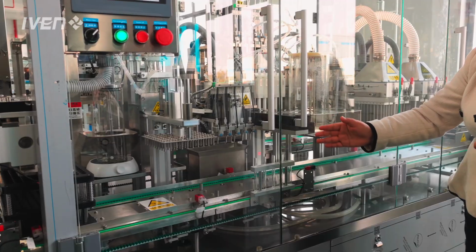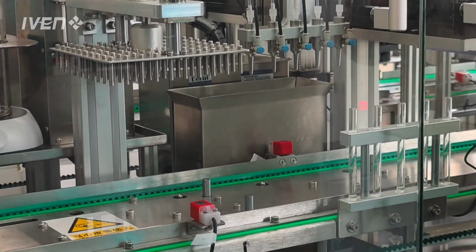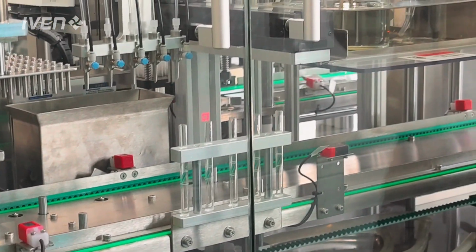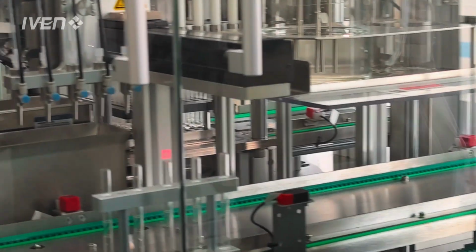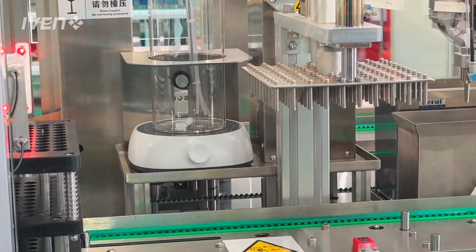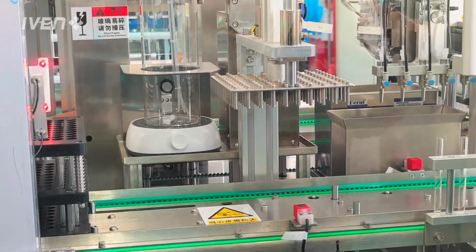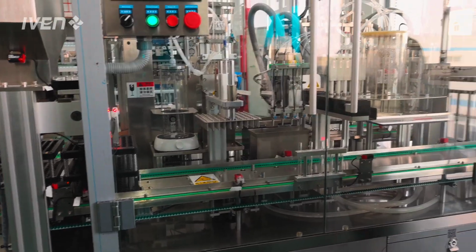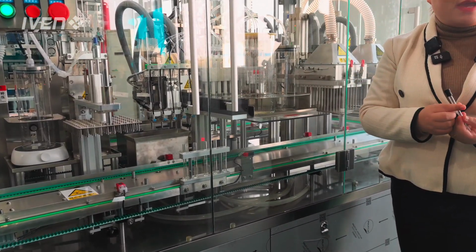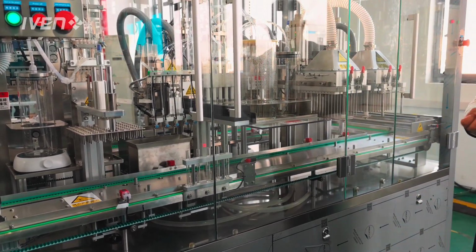And then next is the filling station here for the sodium citrate filling. For the filling volume, we can adjust it, and also set parameters in our machine. On the HMI here, you can see the brand is Siemens. Also, we can make the HMI brand as you wish, as you customize, or we can supply it to you.